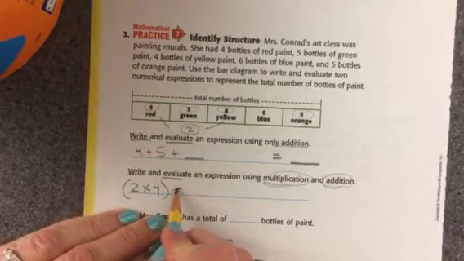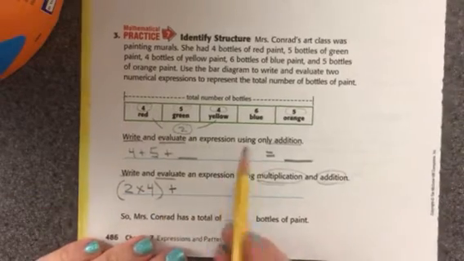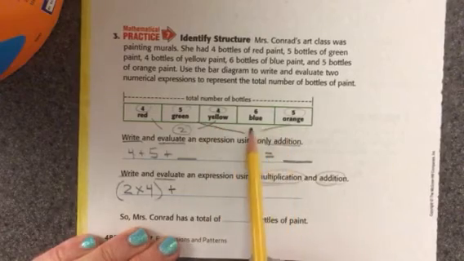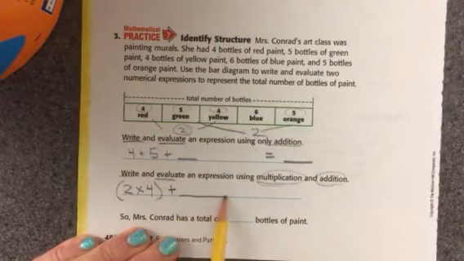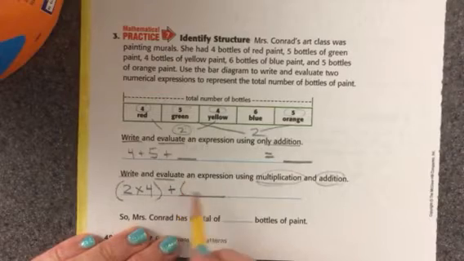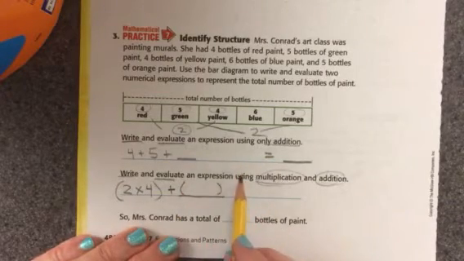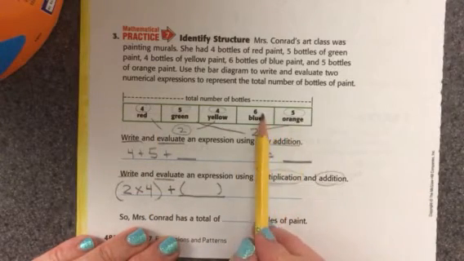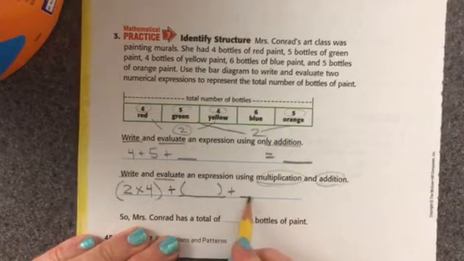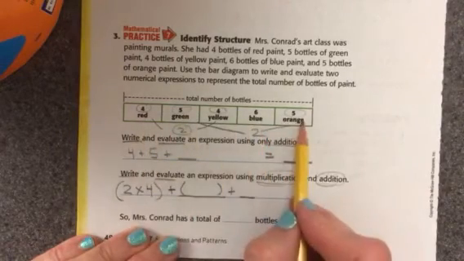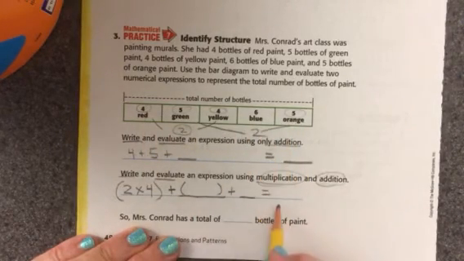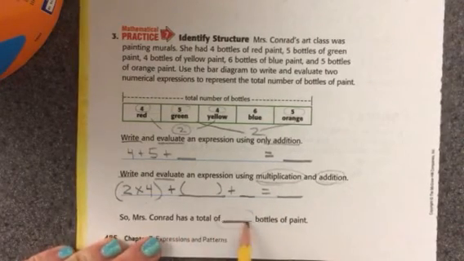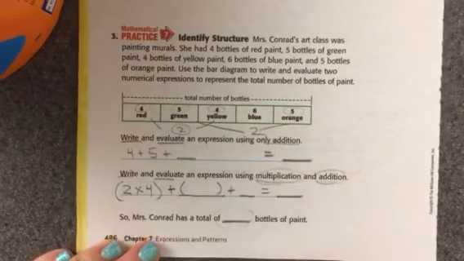All right, let's write our other multiplication piece down. All right, I have 5 green and 5 orange. So there's another 2. So you'll write the next section of multiplication right here in parentheses. And then any that are not circled or don't have a duplicate, like this one, 6 by itself, you'll write down 6. There aren't any other groups that have 6. And then get the answer. So Mrs. Conrad has a total of blank bottles of paint. This number, this number, and this number should all be the same.